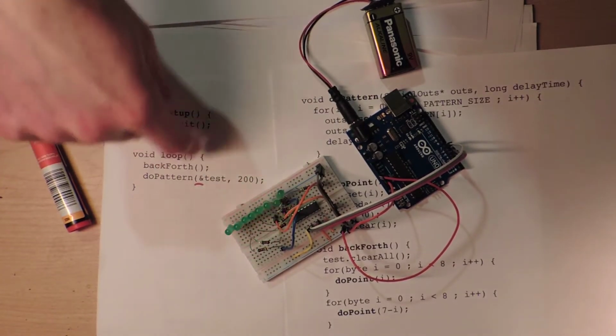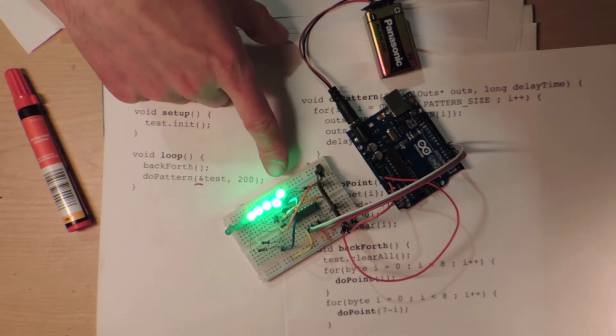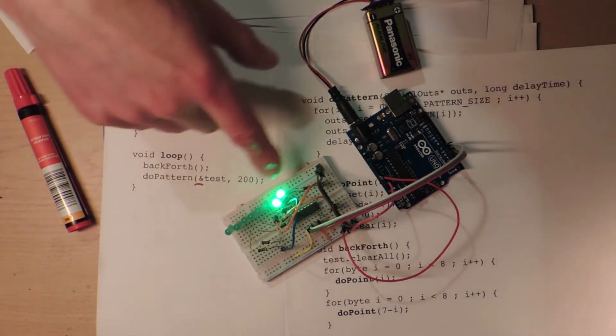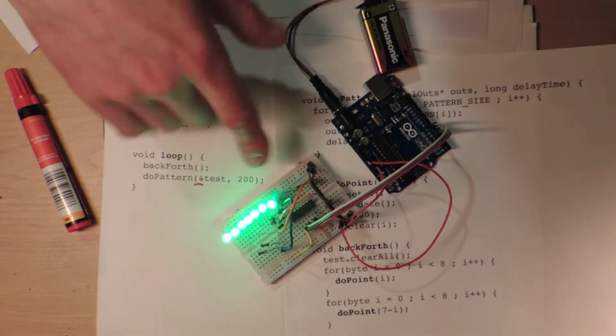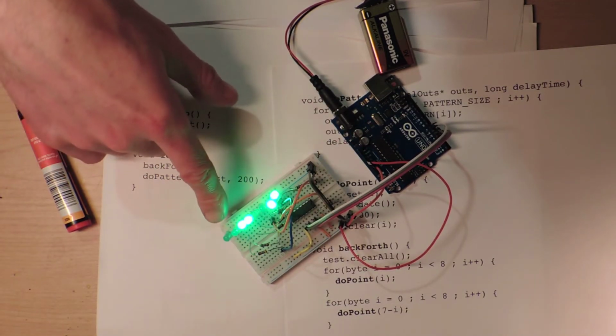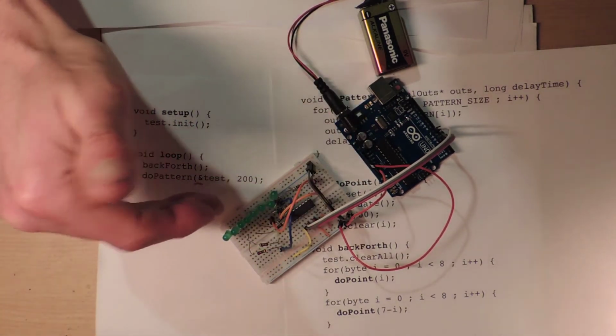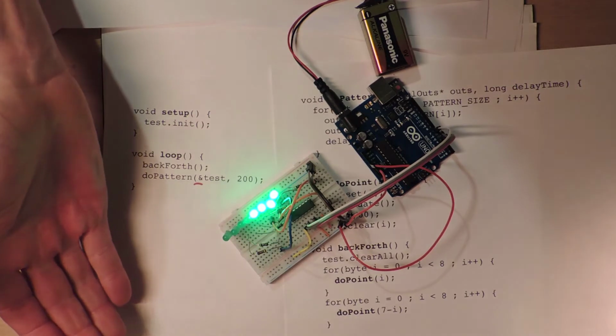And the beauty of this code is that it's written just for one 595, but you can actually daisy chain these things together. So if you're going to have 2 of these and you're going to have 16 LEDs or 16 outputs, you only need 1 extra wire, because they can all share the same clock and the same latch clock.